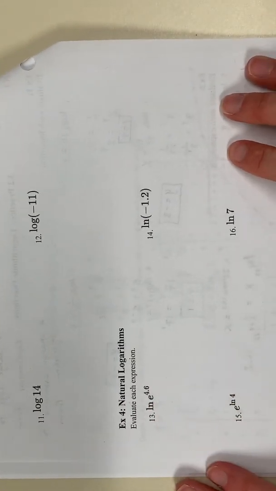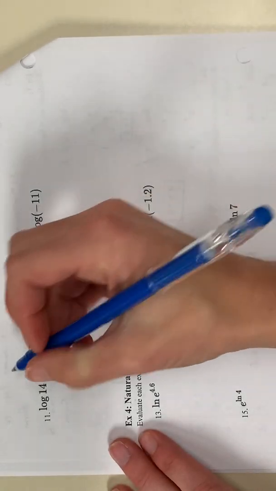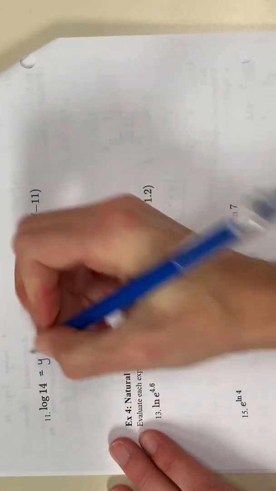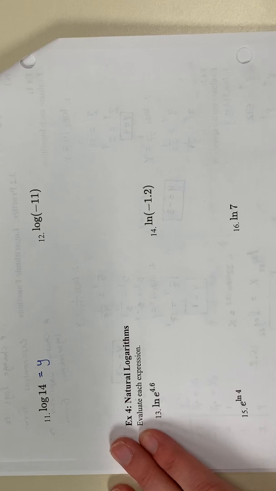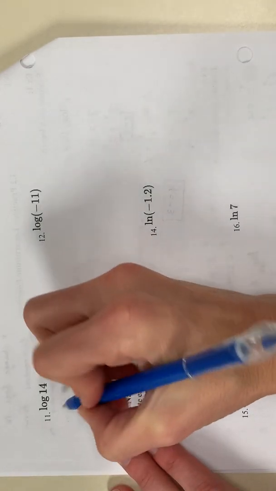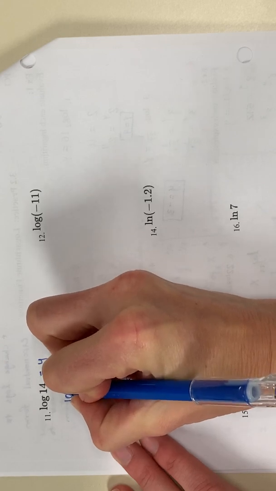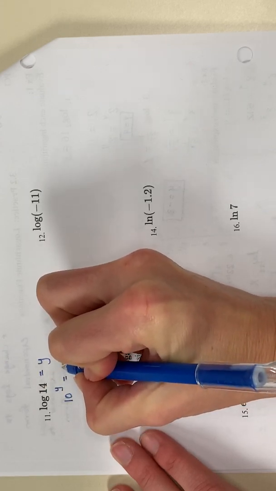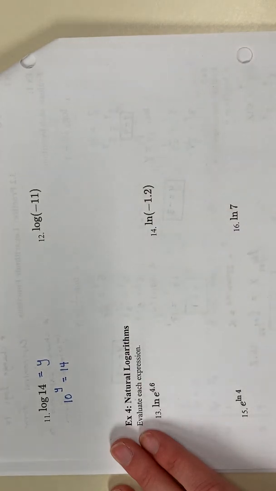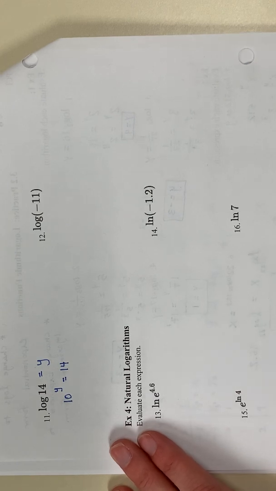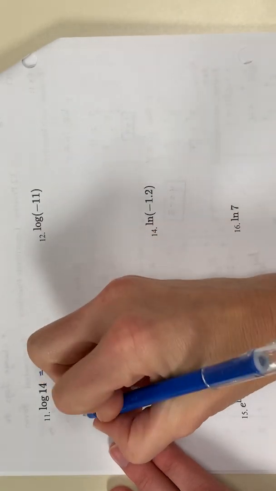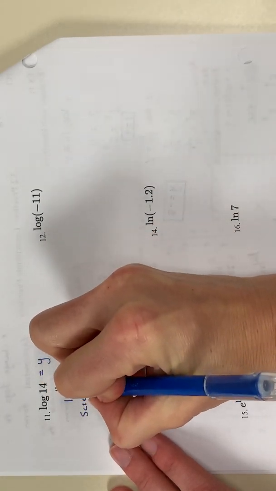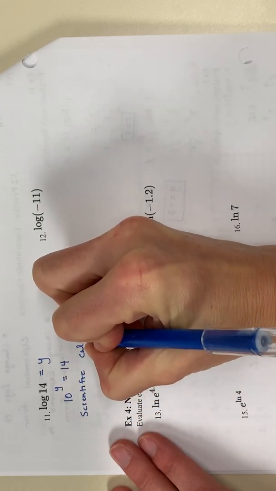Okay, problem number 11 is log 14. A logarithm I will set equal to y and put it in exponential form. There is no base, which means it's the common log. So I have 10 to the y power is equal to 14. Now I know 10 to the first power is 10, and 10 to the second power is 100. So there's no way to get 14 using whole numbers. So I think a scientific calculator is going to be required to complete this problem.